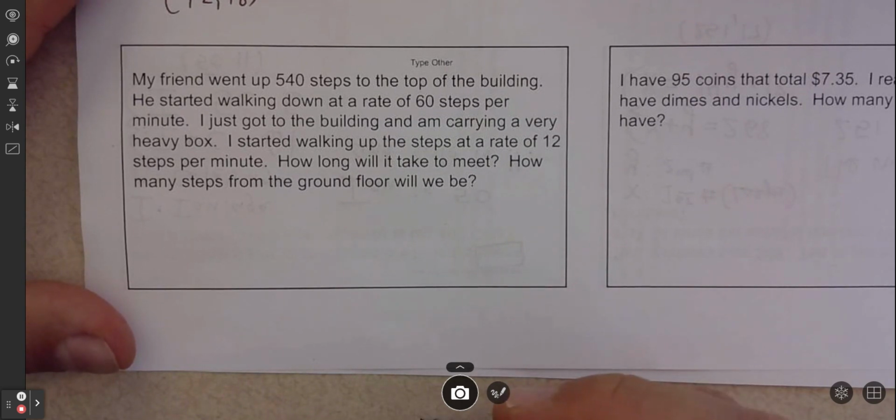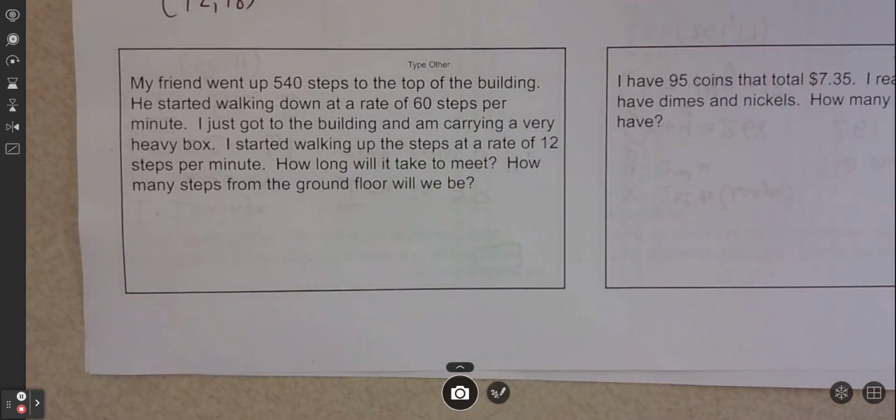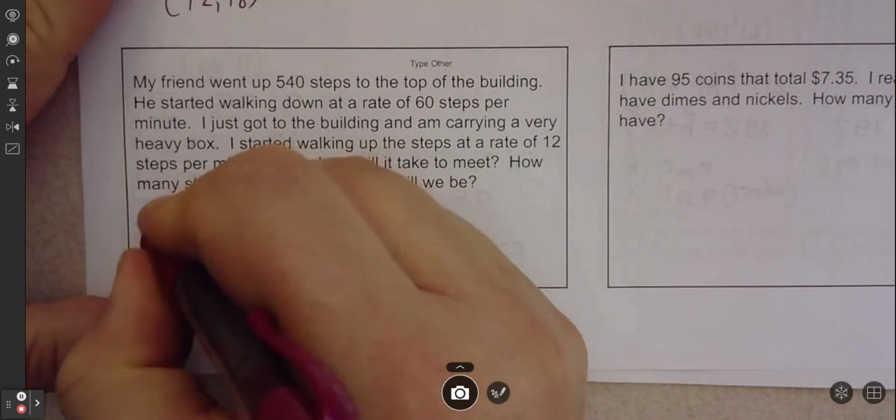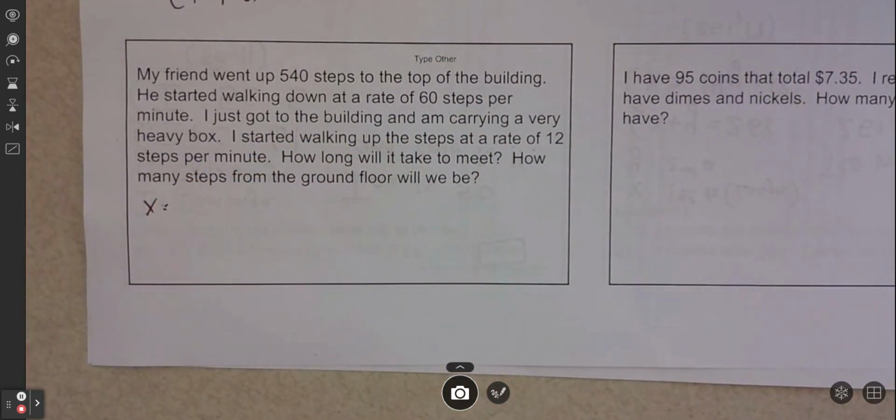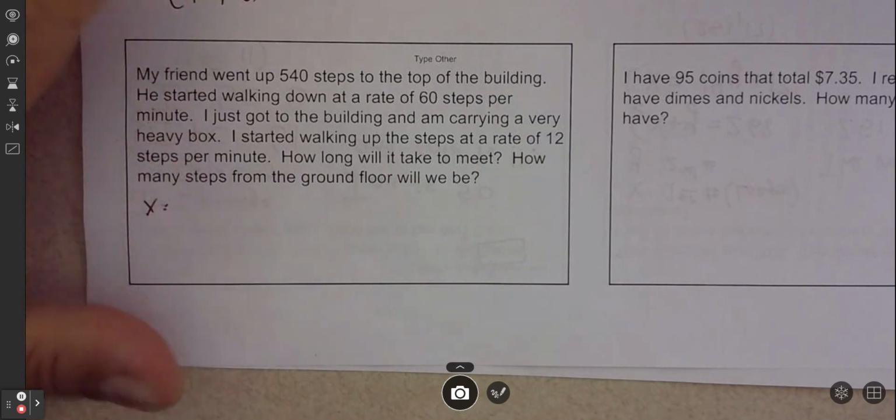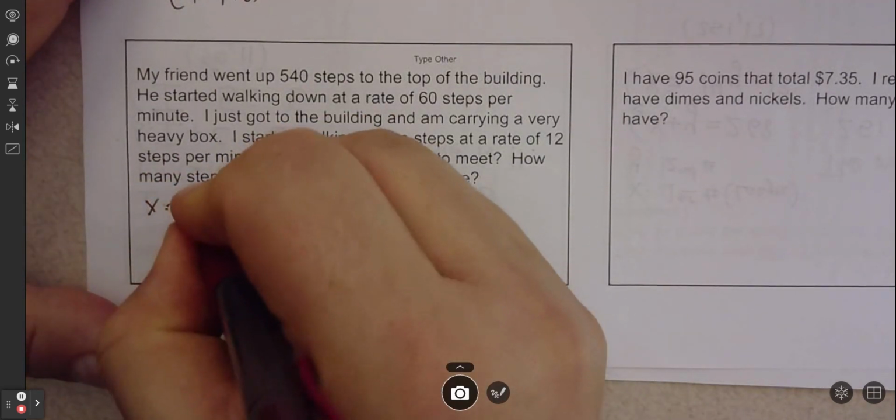Like their intersection. Right. But what is that variable? Oh, x. What is it? X is what? X or L for what? For how long it takes to meet. Okay. So what is that? Time. X can be time.